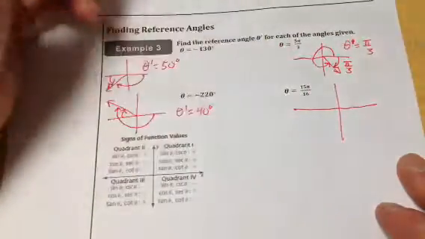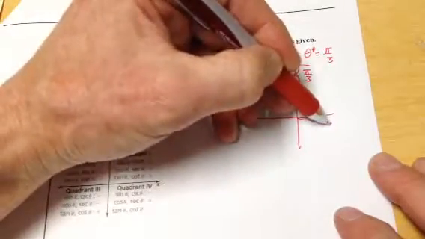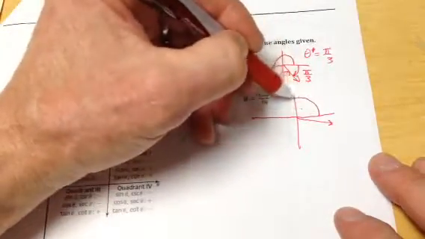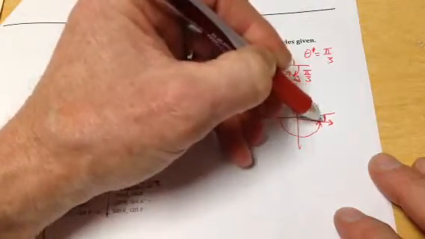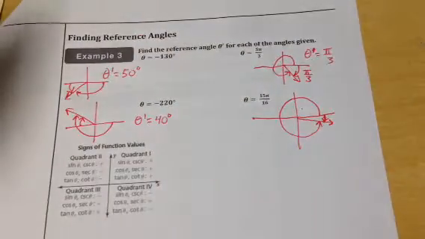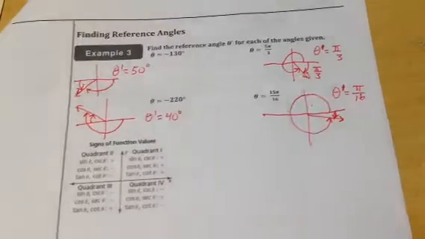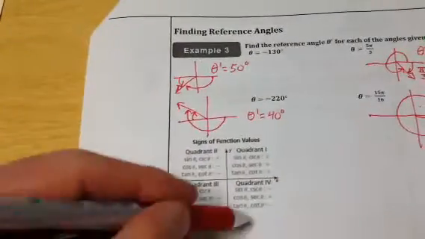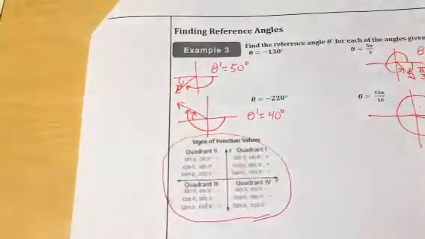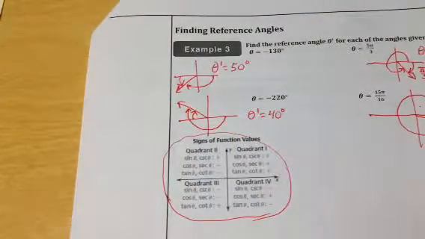And this last one, 15 pi over 6, is so close to being a full turn around the circle, it's only 1/16 less than that. I probably didn't draw that small enough to be 1/16, but theta prime in this case is pi over 16. So there we go.